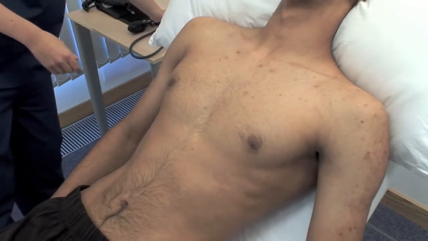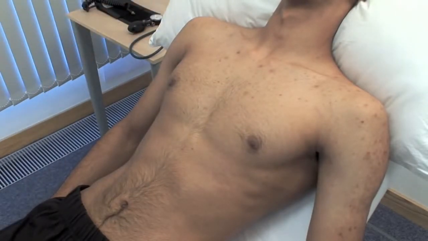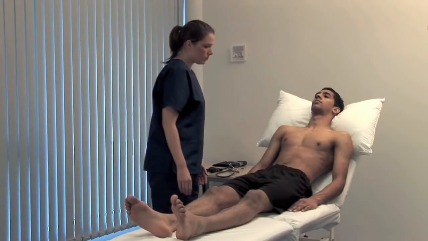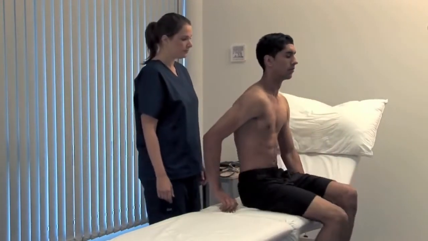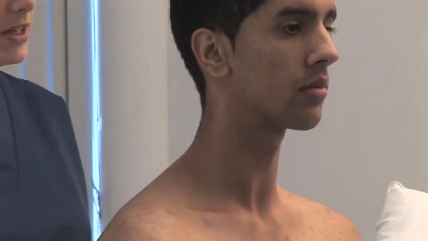Next, examine the neck and chest from behind. Please could you sit forward for me and swing your legs over the edge of the bed? Could you look straight ahead? I'm going to examine your neck.